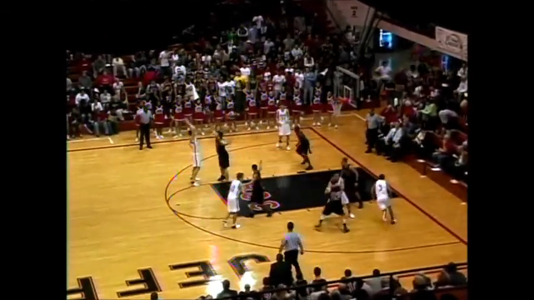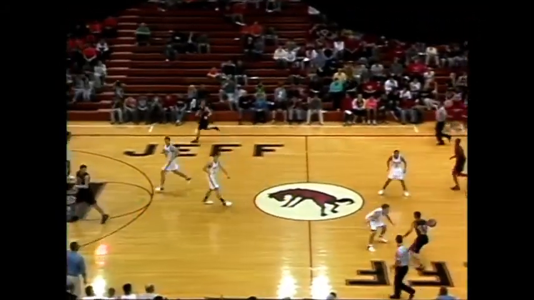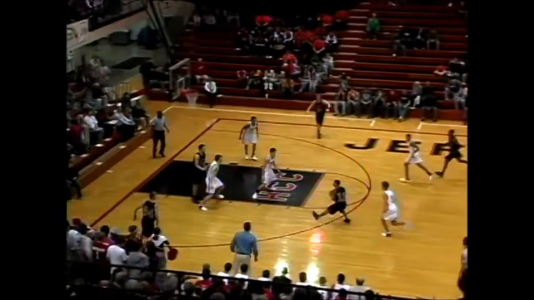Raderstorff with the ball front court. Stops top of the key. Off to McClintock. McClintock looks inside. Now to Hassan. Pull-up jumper from the foul line. He banks it in. Chandler Hassan with his second field goal. He's got 6 points, 33-29, Jeff.